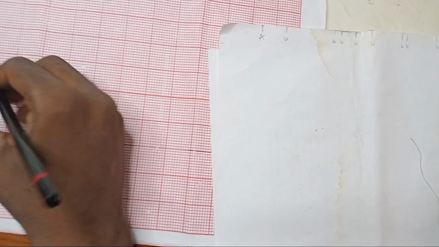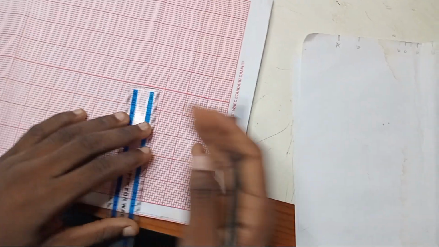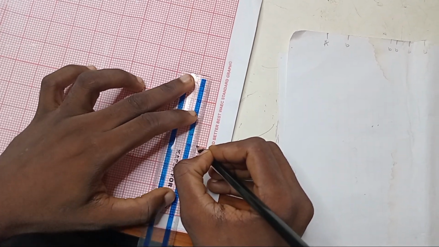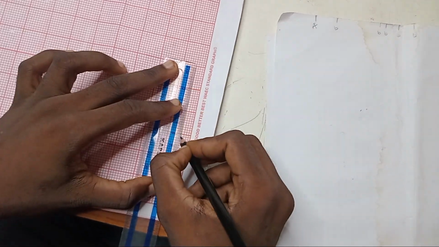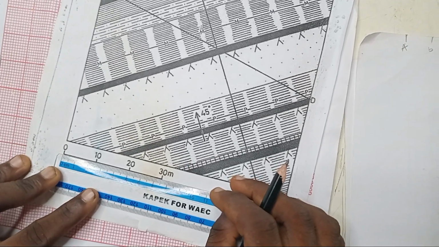You can use anything to represent your 30 meter. You can choose to represent by saying that... So in here, you know that you must stop at 10 meter, no matter any scale you're using.